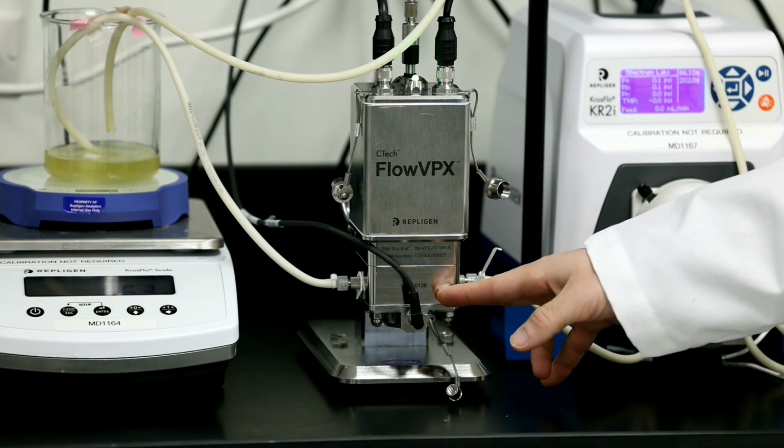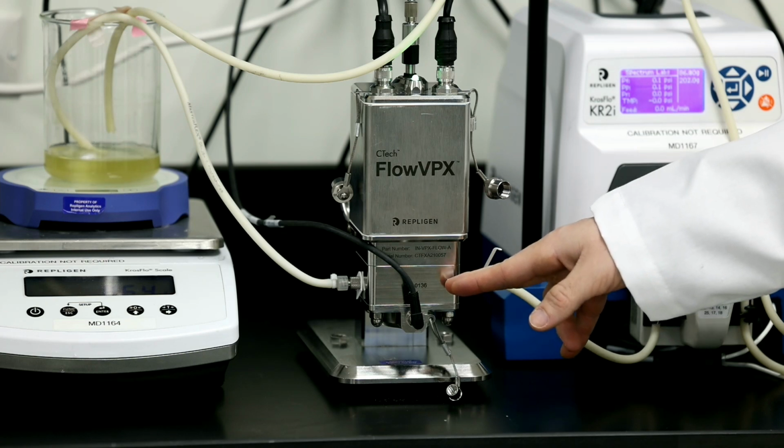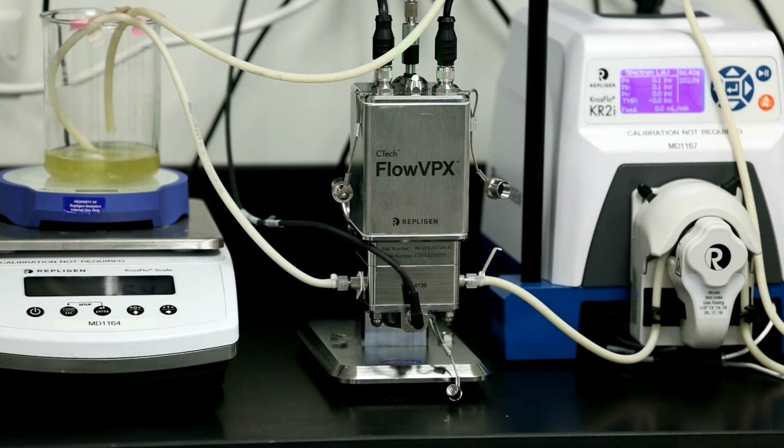This guy's rated for only 1.5 liters per minute. And again, like I said, if you want to use a larger flow cell, the 10mm, which is almost equivalent to a 1/2 inch, the 1 inch, 22mm, we can go much, much larger.